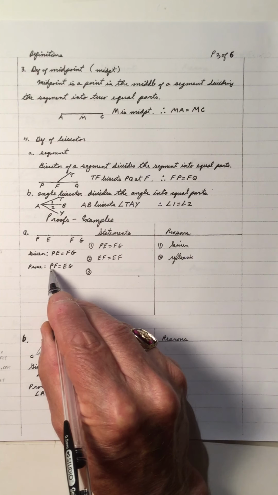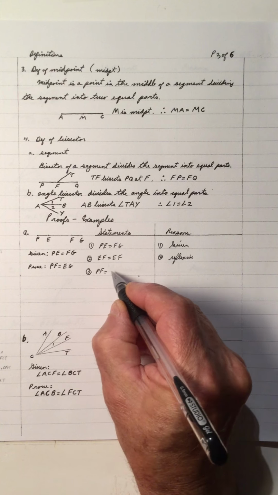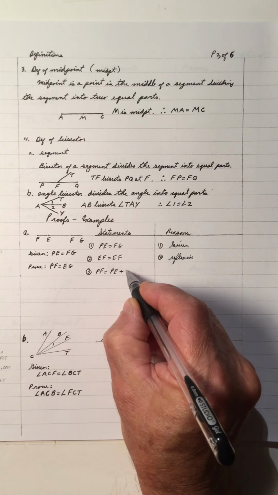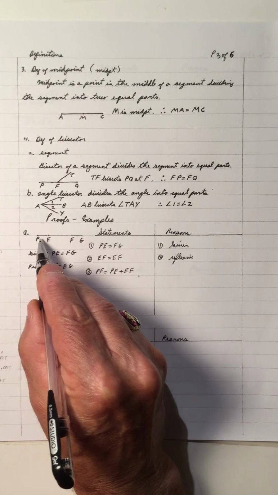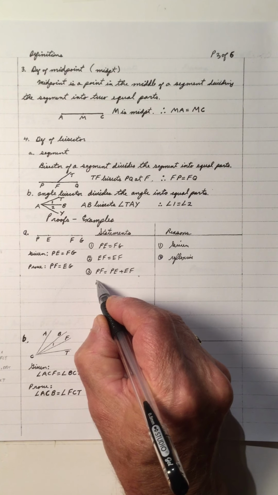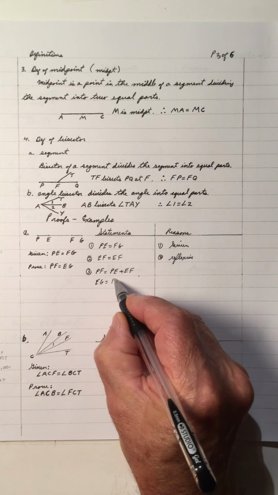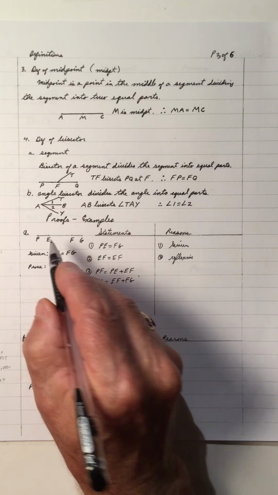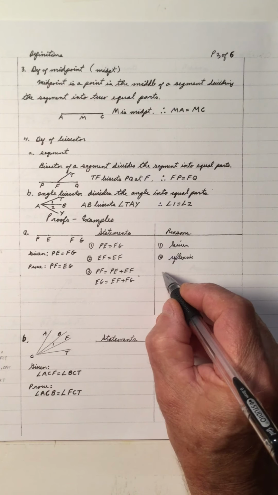Now, how do I get to PF? Well, PF is equal to PE plus EF, and also EG is equal to EF plus FG.